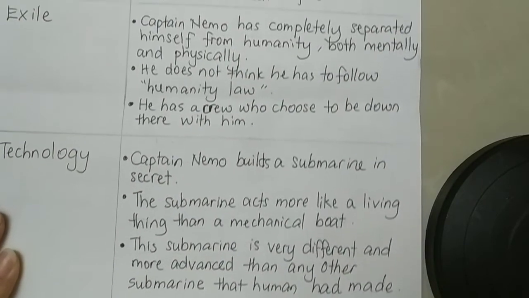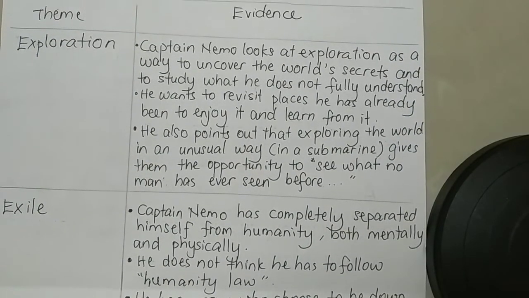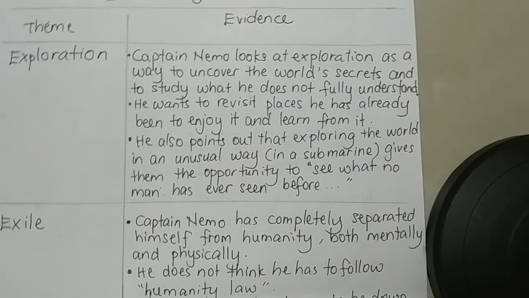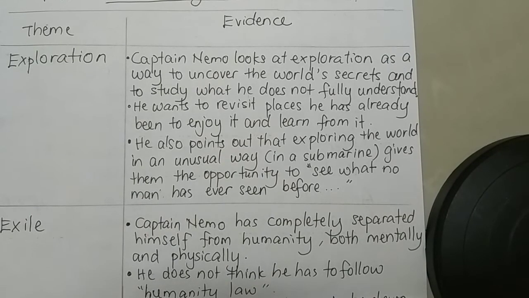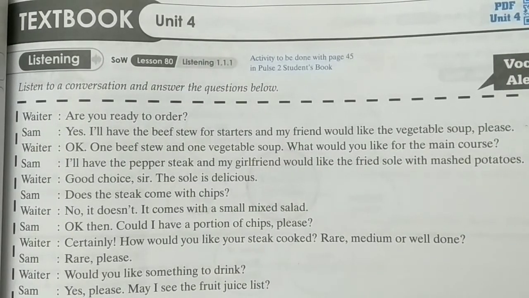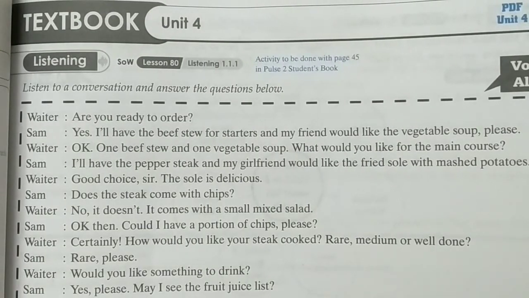And if you have a better theme or other themes, please write it down. These are just guidelines for you. Alright, we shall go for the next page. On page 74, you are to listen to a conversation and answer the questions below. Here is more on information transfer, so I would prefer that we read the conversation together rather than listening to the conversation. Alright, after that we would transfer the information to the table given. And here, let's read together.